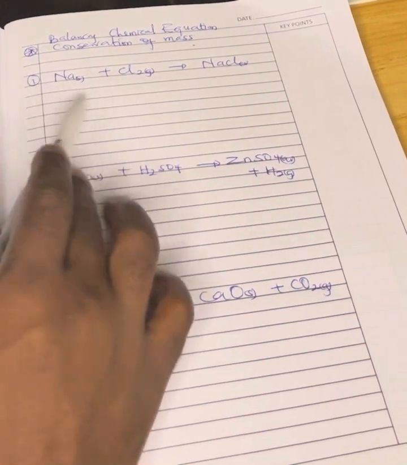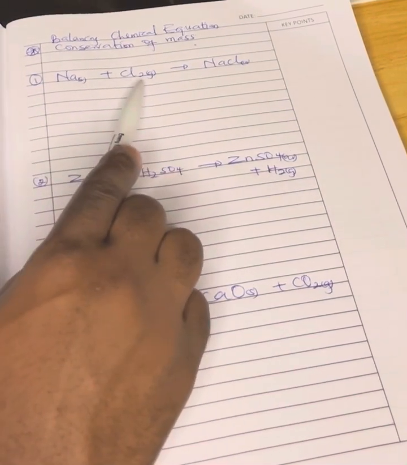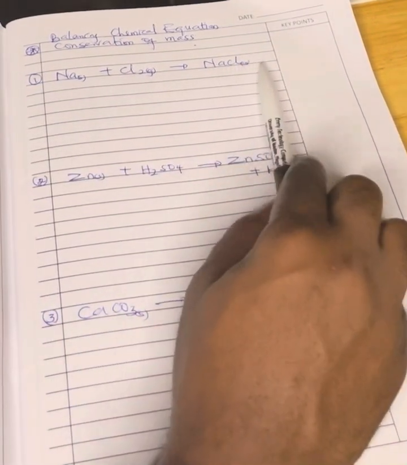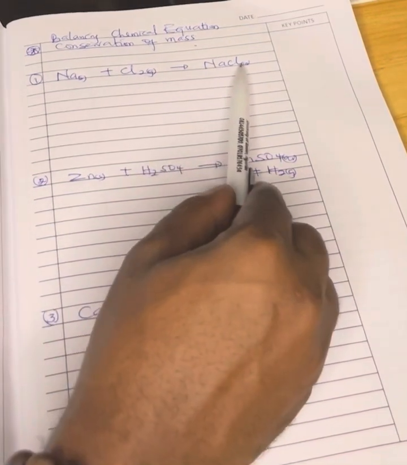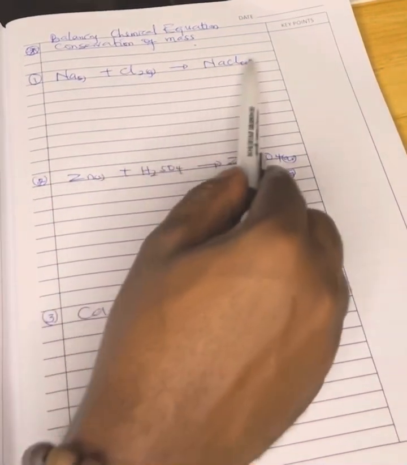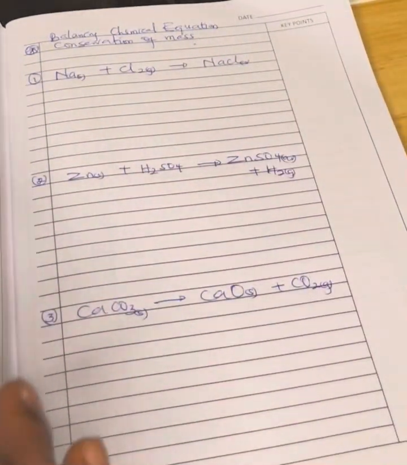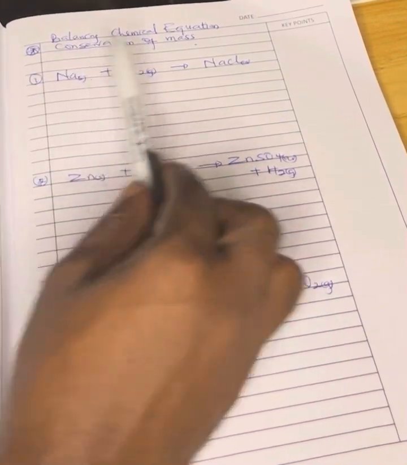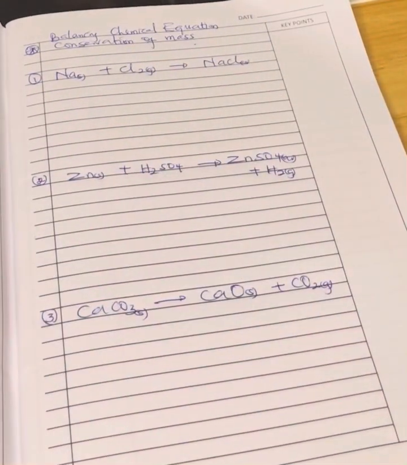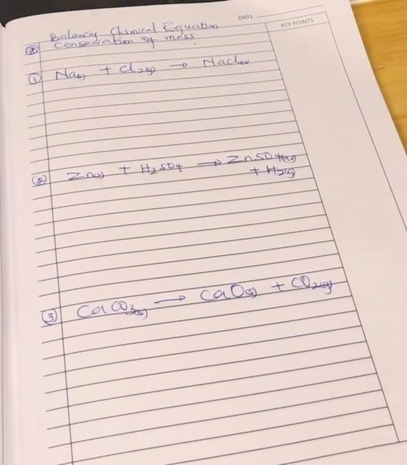Which means, for instance, if you look at this Na plus Cl2 to give NaCl, there's a problem. Why? This is Cl2. This is Cl. That means we have two Cl here and one Cl here. That means I've already destroyed matter. So the law of conservation of mass is that whatever is at the reactant side must be equal to the product side. Or sometimes people say whatever is at the left hand side must be equal to whatever is on the right hand side. Okay, now let's delve into it.